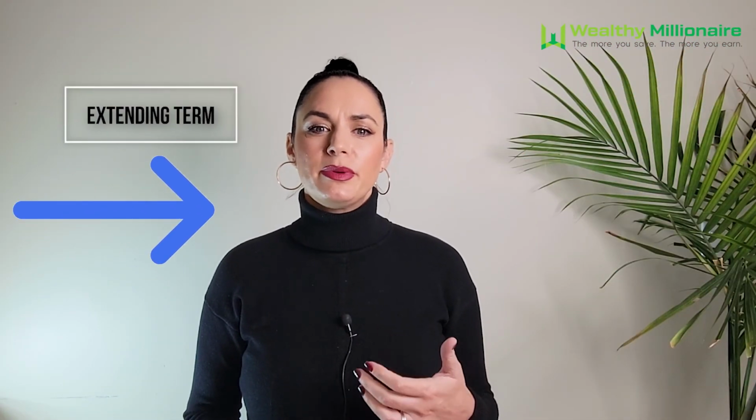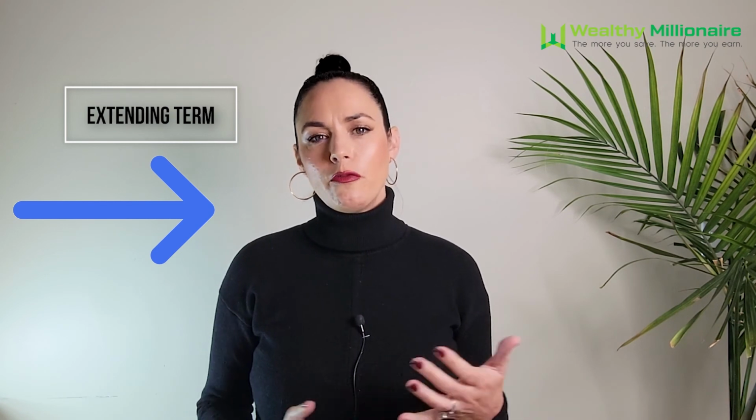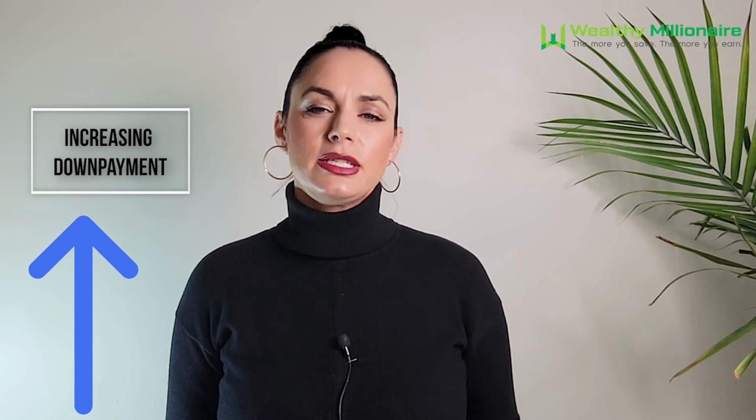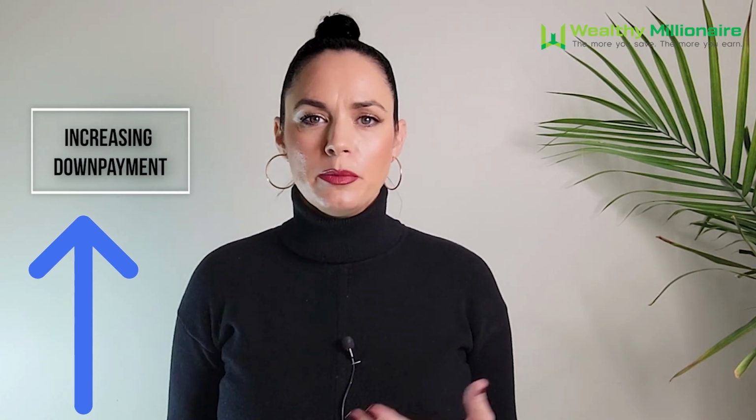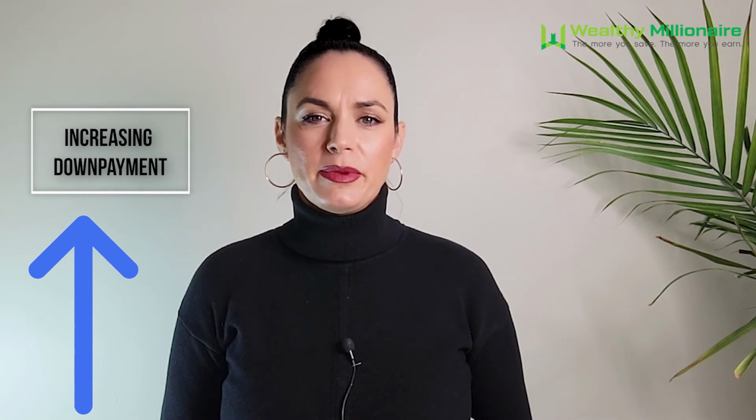Extending the term of your mortgage will reduce your monthly repayments, but increase the amount of interest you pay over the life of your mortgage. Increasing your down payment will decrease the size of your mortgage. It may also qualify you for lower interest rates. Both of these factors will reduce your monthly payments.